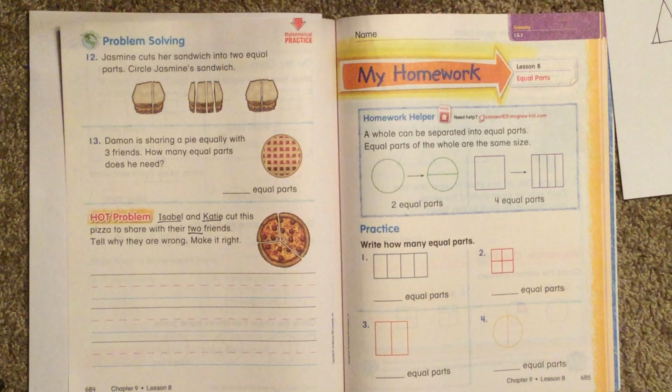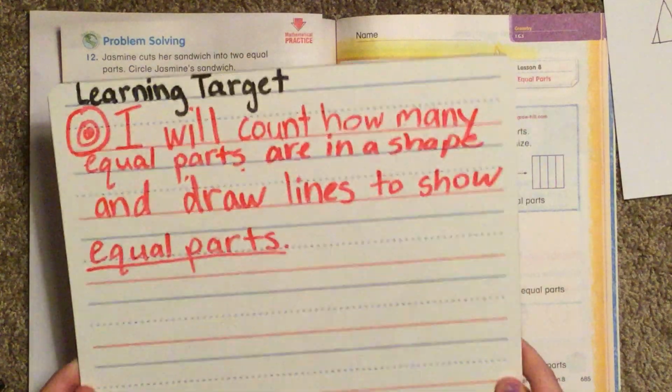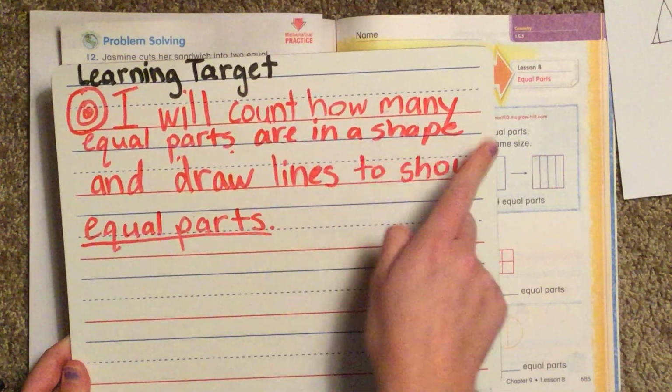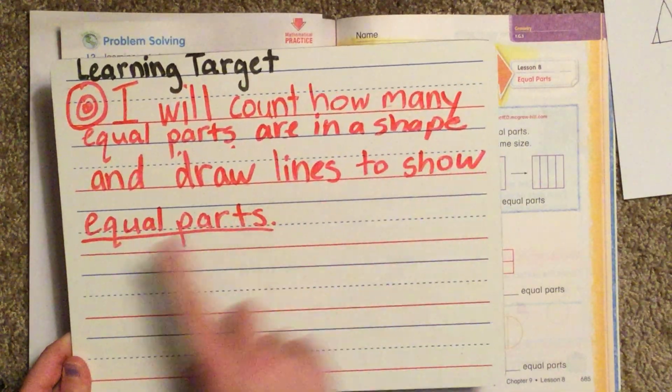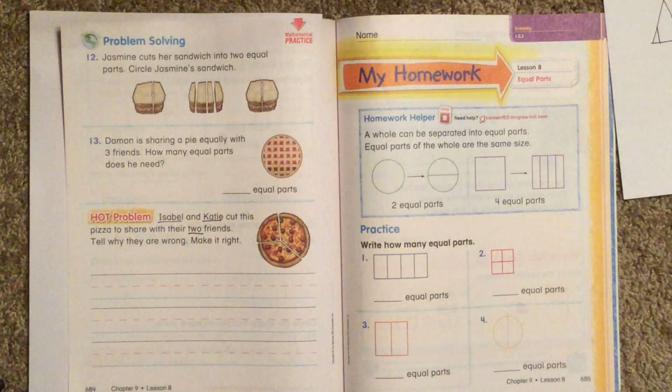Okay, when you are done with those pages, if you're thinking, I want to keep doing some more with equal parts, then you can do the homework pages. So when you are doing these pages, you need to show that you can do this. It says, I will count how many equal parts are in a shape and draw lines to show equal parts. Remember, equal means they are the same size.